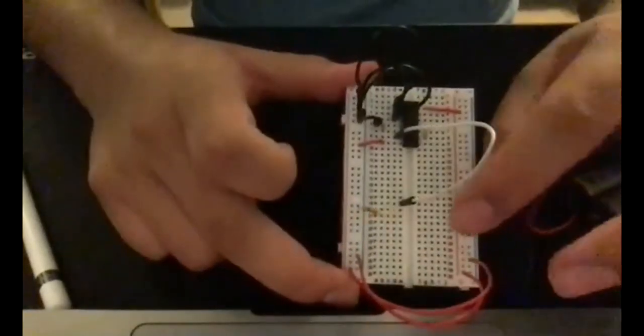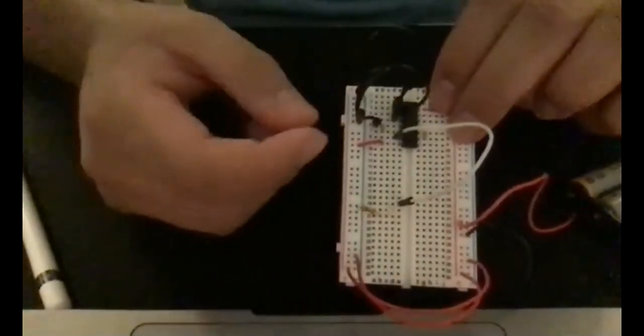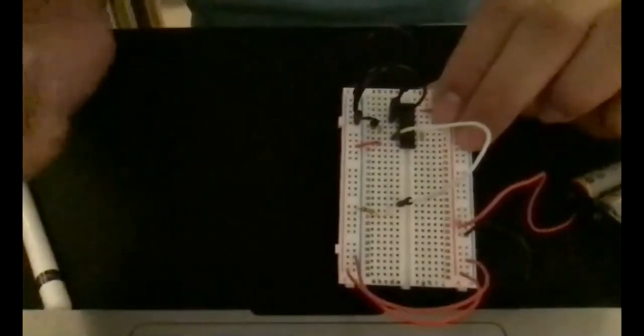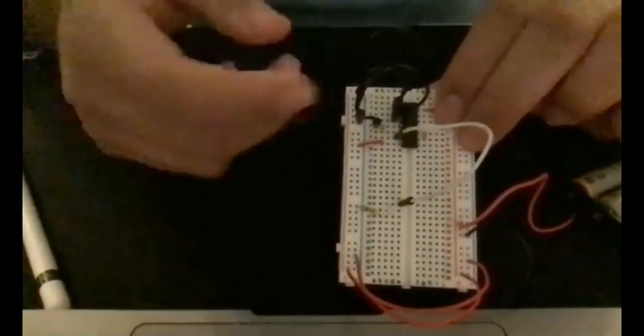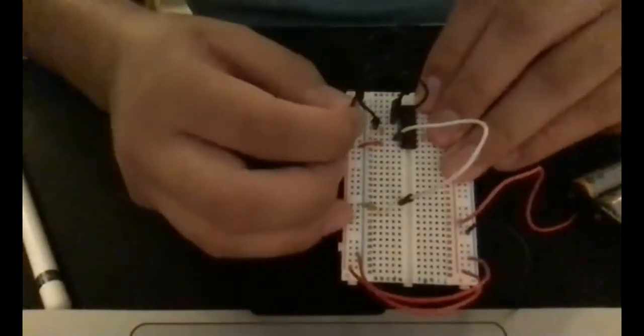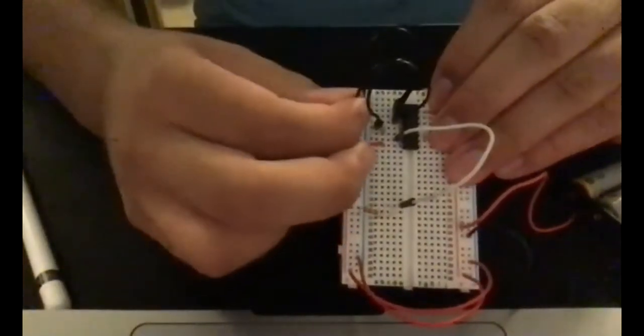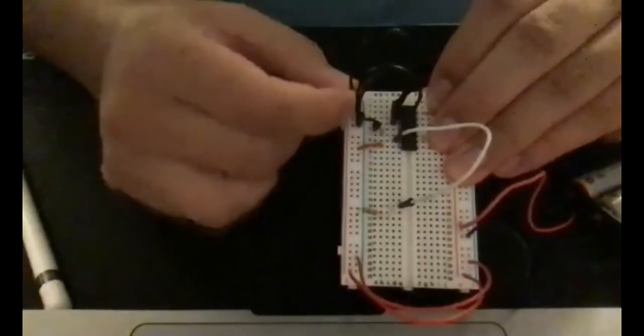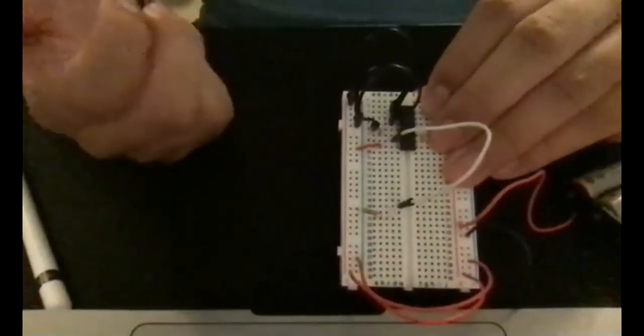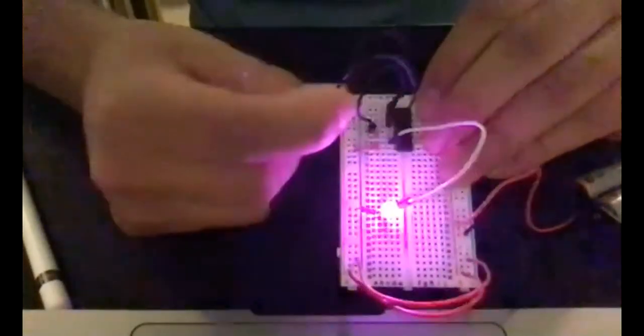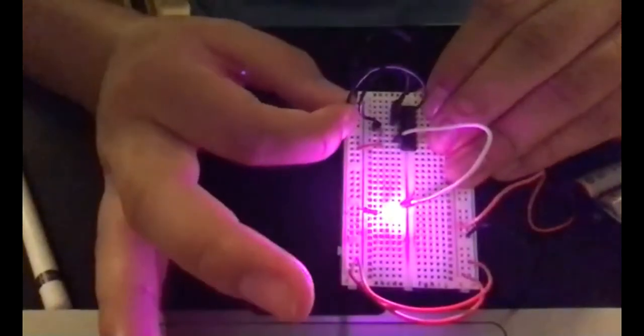So now our inputs are 0, 0 for a regular AND gate. If your inputs are 0, 0, 0, 1, or 1, 0, your output should be low. And if we switch stuff around here, we're going to see that that's true. So that was 0, 0, 0, 1, 1, 0. And now if we both connect these to positive, it should be on, which it is.